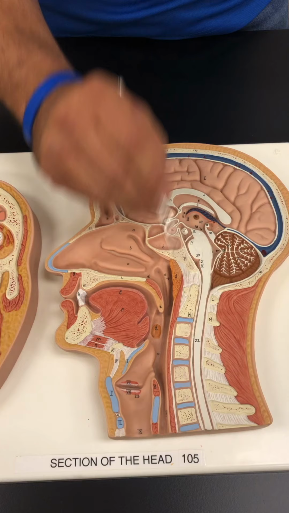Today we're going to cover the respiratory system anatomical structures. So when we look here, we've got the nostrils, which are called the external nares. You've got this cavity right here. This whole cavity is called the nasal cavity. Inside that nasal cavity, you have these three structures. This is the superior nasal concha, middle nasal concha, and inferior nasal concha.